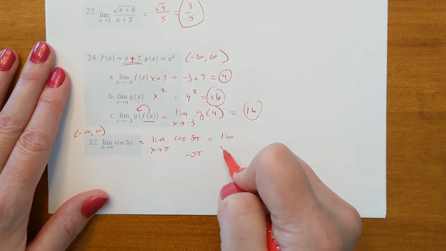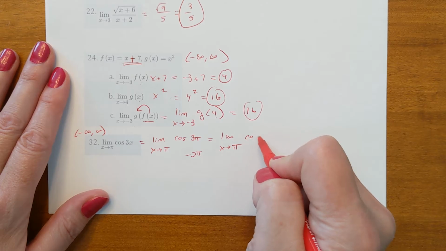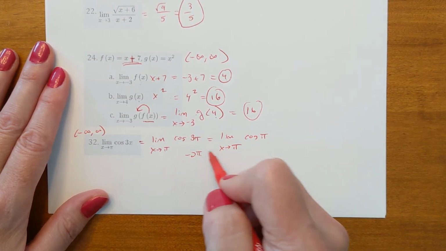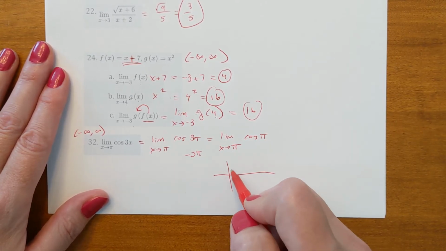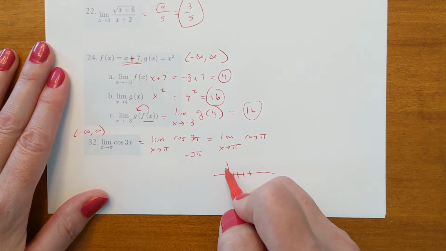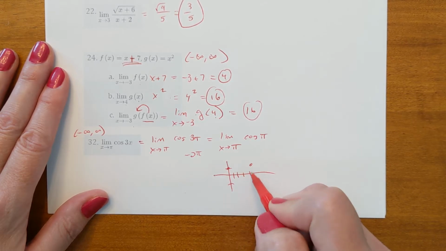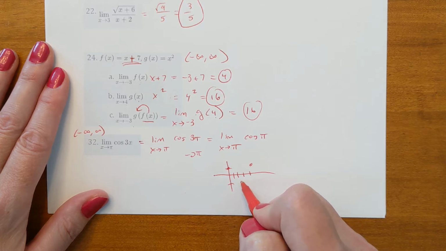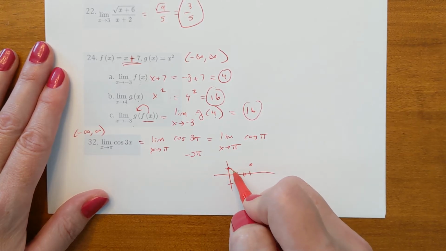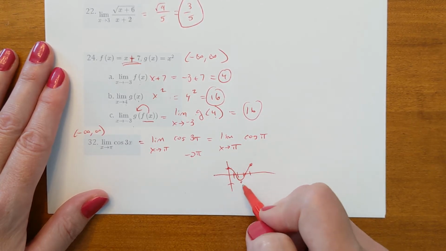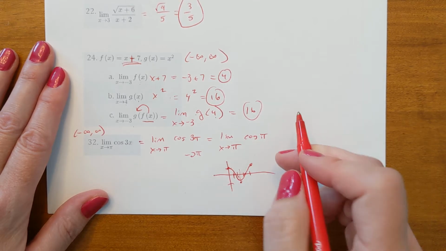So it's really the cosine of pi, since 3 pi minus 2 pi is 1 pi. Hopefully you're remembering what it looks like visually in your head. It starts and ends at 1. In the middle at pi, it's down at -1. Then it goes through zeros. So when it's pi, it's down here at -1.